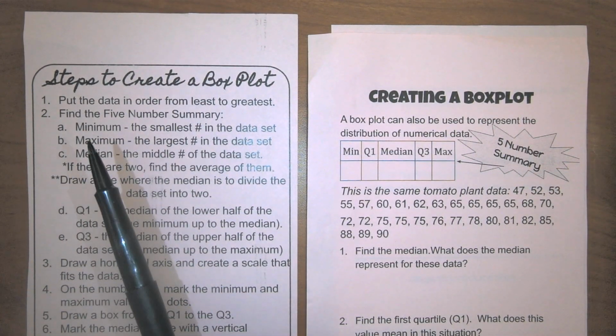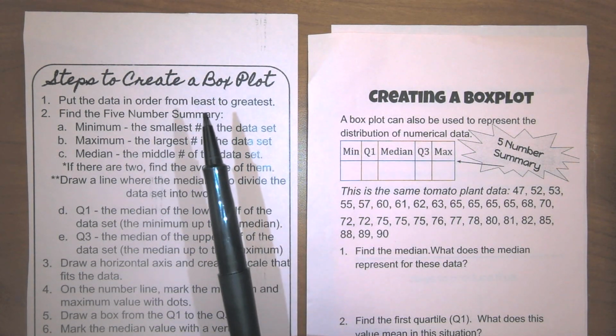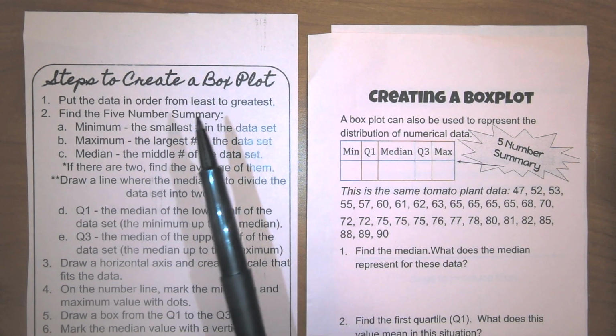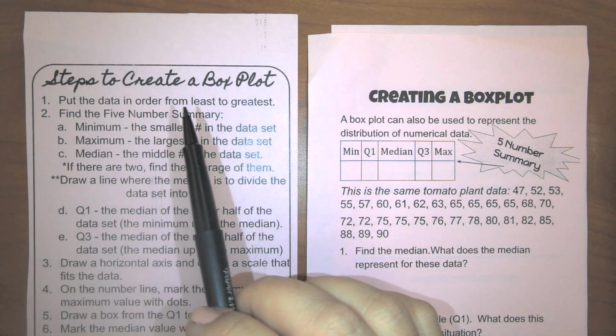So first thing when creating a box plot, it's called a box plot for short, but the longer name is a box and whiskers plot, so I will show you why that is once we get to drawing it. But the first thing is to make sure that your data is in order from least to greatest.